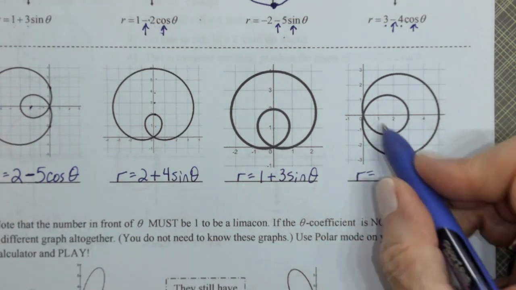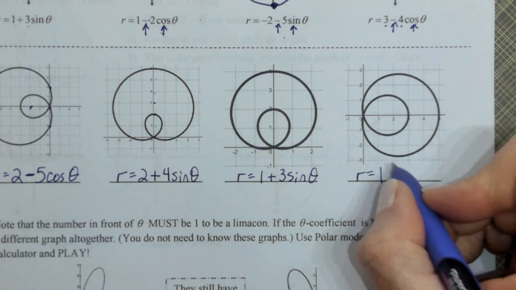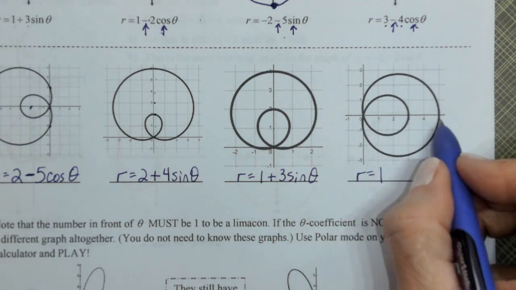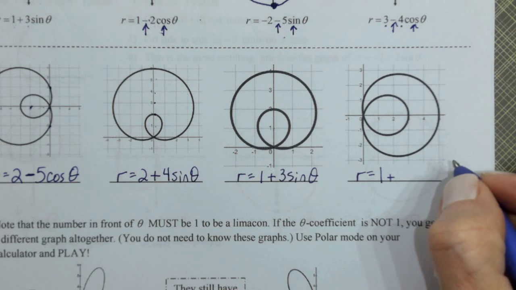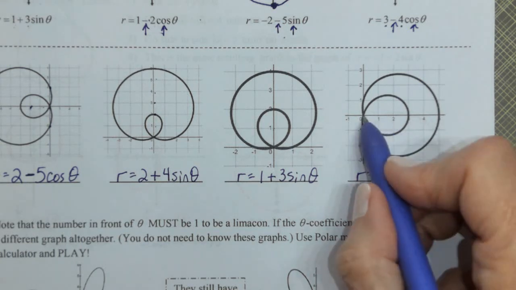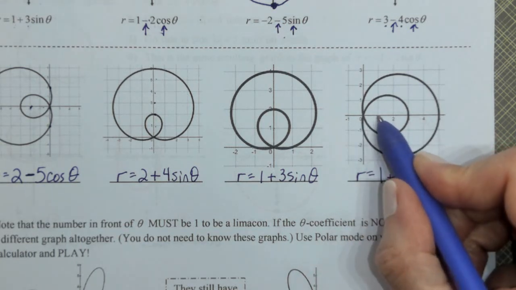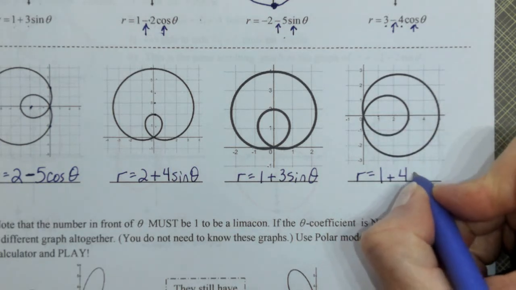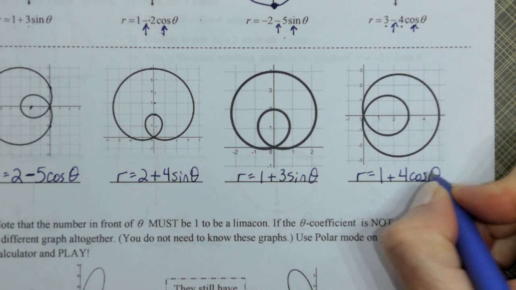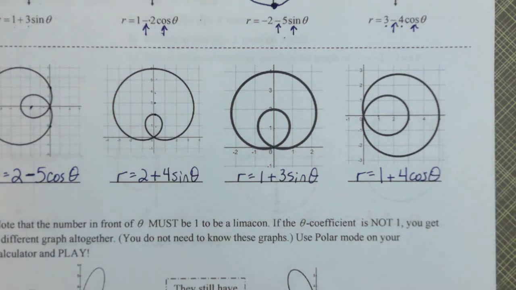r equals 1 side to side again. This time we're on the positive cosine, or the positive x-axis, so it'll be a positive cosine. If I go 1 unit in, how many more do I need to add? 1, 2, 3, 4. 4 more to add. And that takes care of that equation.